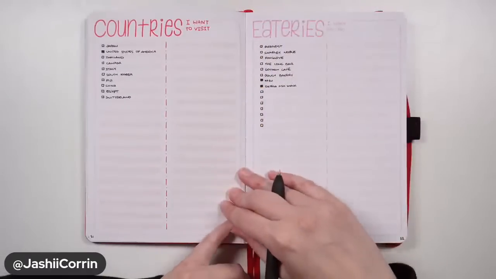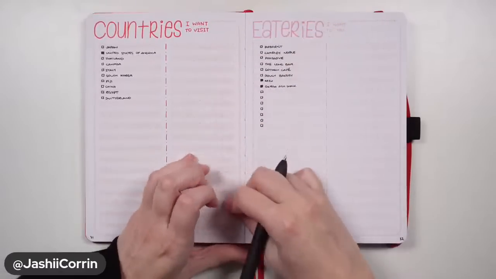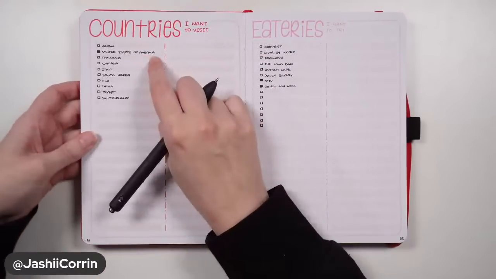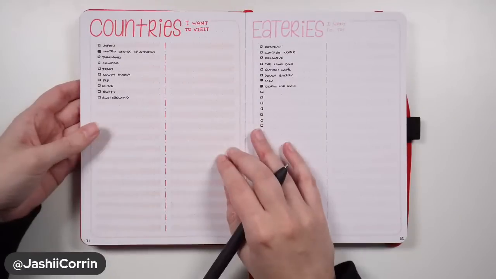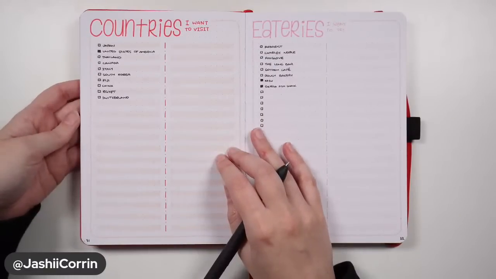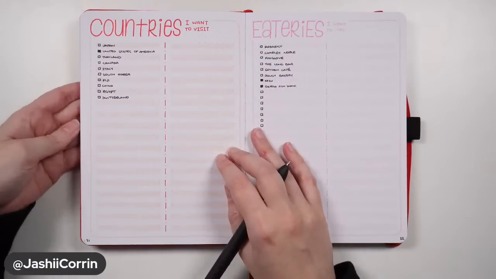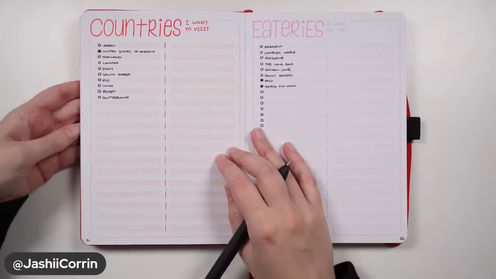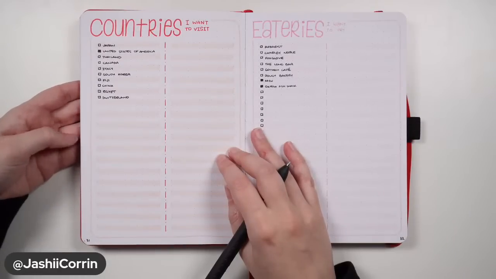Then we have countries that I want to visit. Yay! So you can see I did visit the US of A. Huzzah! So that one got checked off the list. Thailand, Canada, Italy, South Korea, Fiji, China, Egypt, Switzerland. Is there anywhere else that is top of the list that I really want to go?